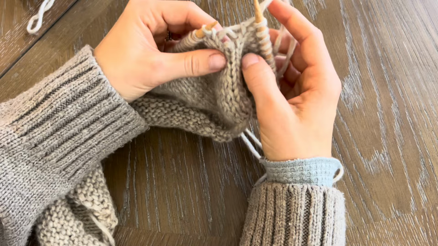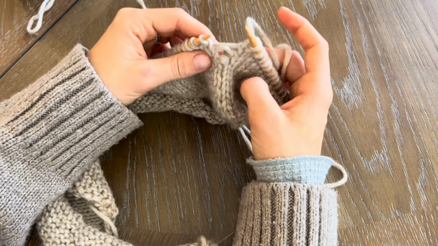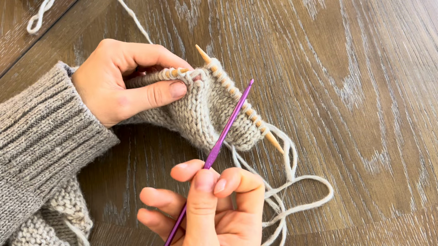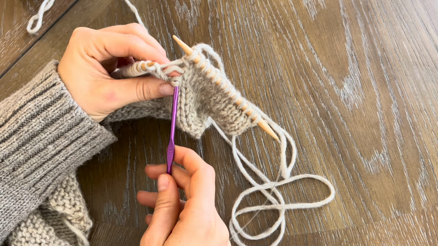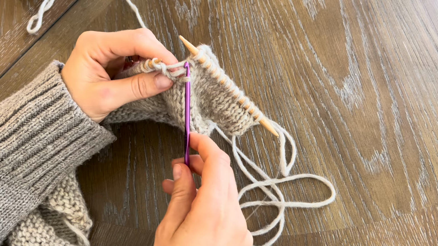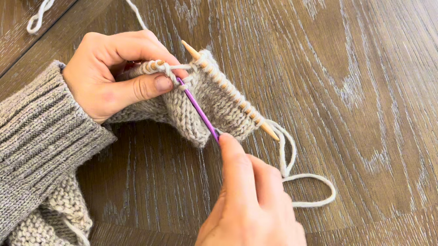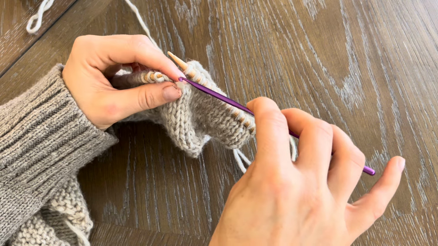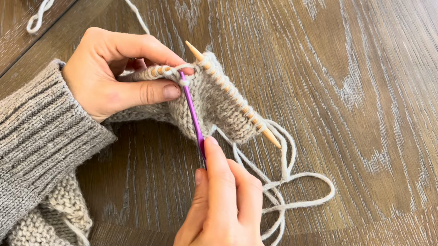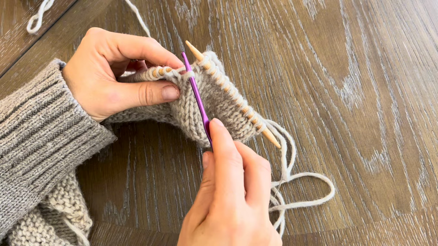Okay, so now I am at the section where the stitch was dropped. If you have a crochet hook, this is the easiest way. With the crochet hook, you're going to insert it into your loop. You're going to grab this bar right here and pull it through. Undo your loop, there you go. And now I just climbed it back up 1 row.